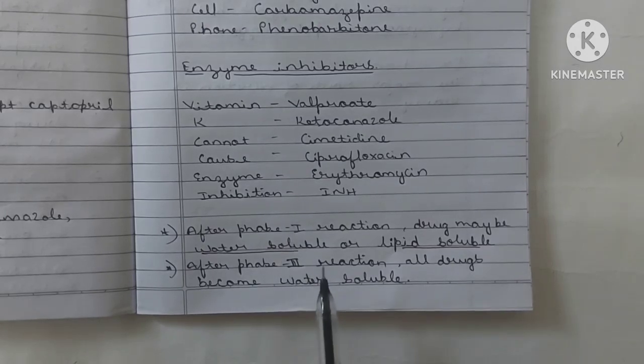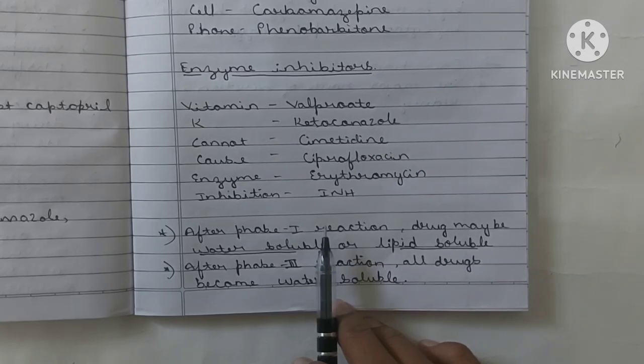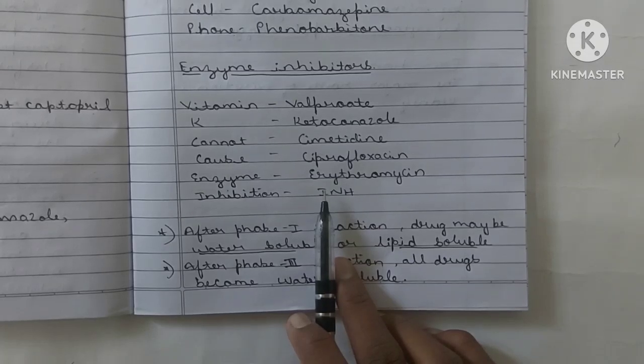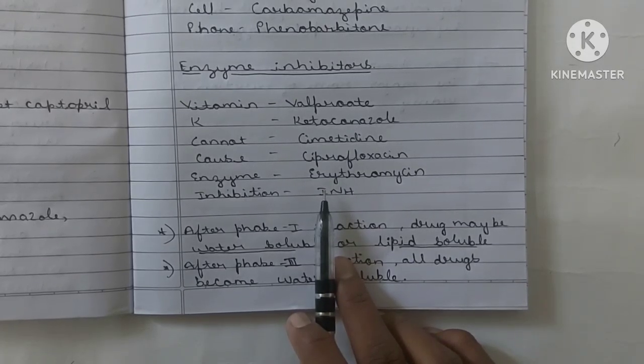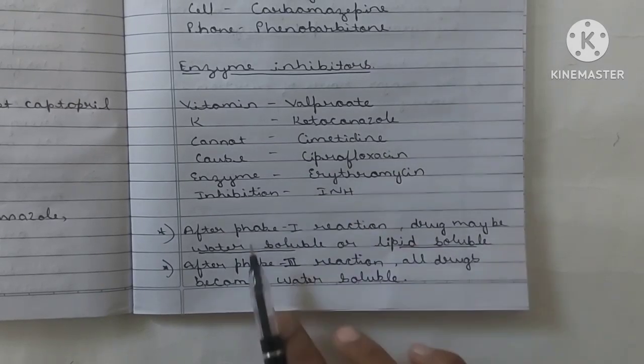Now one point I want to tell you. I have told that dialysis cannot remove those drugs which are bound with plasma protein, so how can we remove those drugs? By using some other drugs. Those drugs will break the attachment between the plasma protein and the drug. The additional drug we are giving separates the plasma protein and the drug, so the drug becomes free and we can remove it.